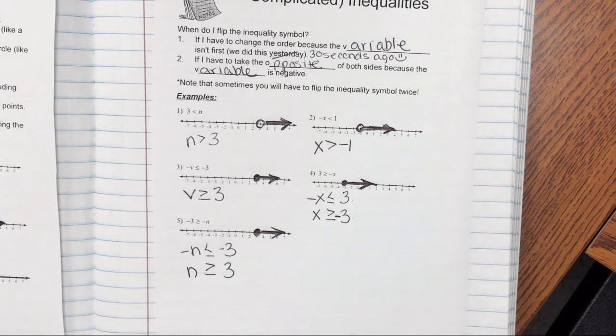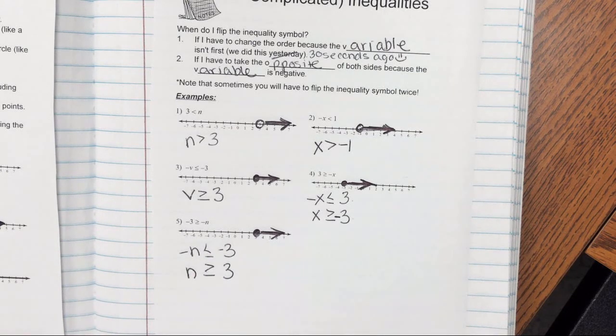So a quick review of graphing inequalities, and we'll move on to solving next time.